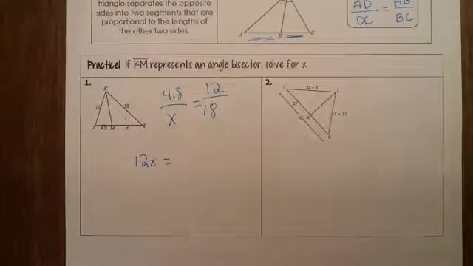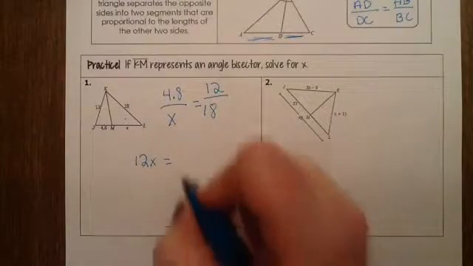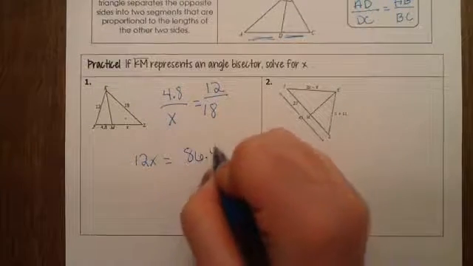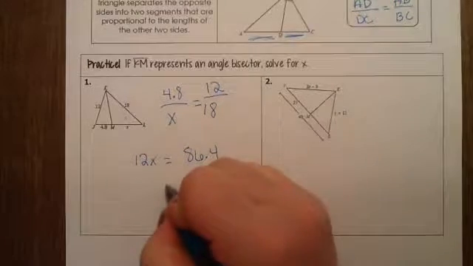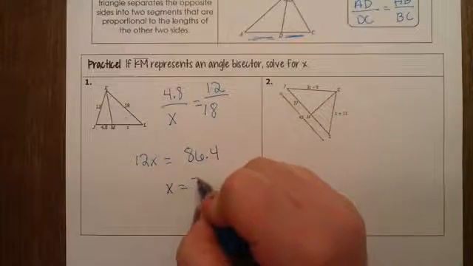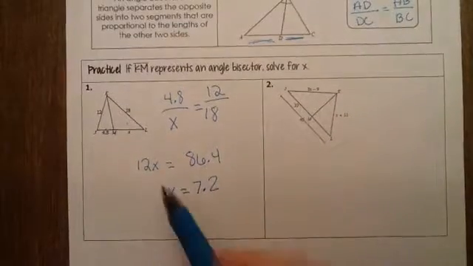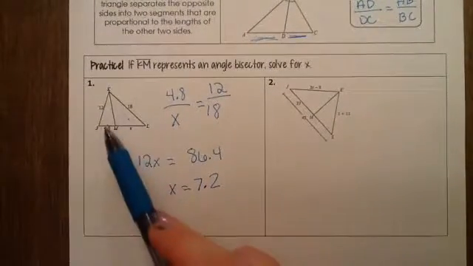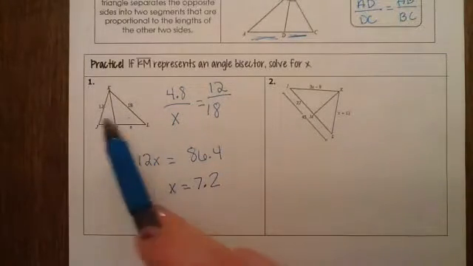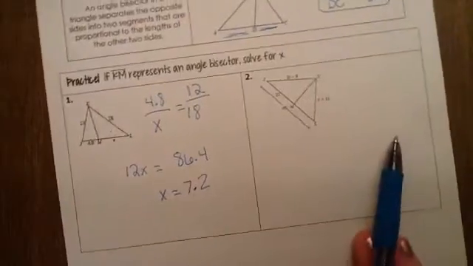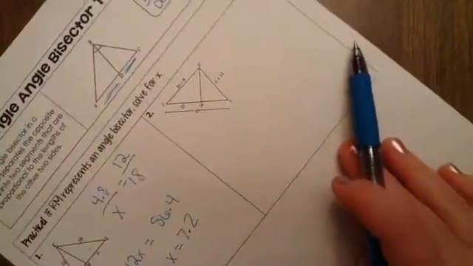And how can we solve? 12x equals 18 times 4.8, which is 86.4. And to solve, divide by 12. X equals 7.2. So set it up with your bisector. The pieces that are down here that are cut by that bisector, 4.8 and x, 12 to 18. If I want to look at this triangle, I can spin it here.